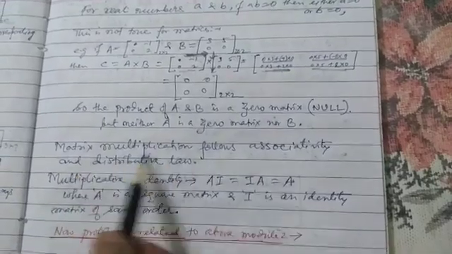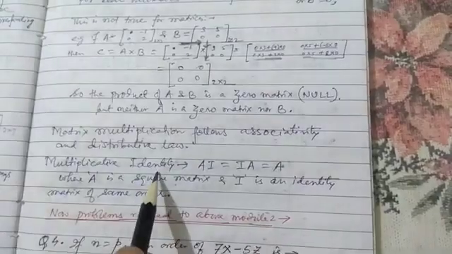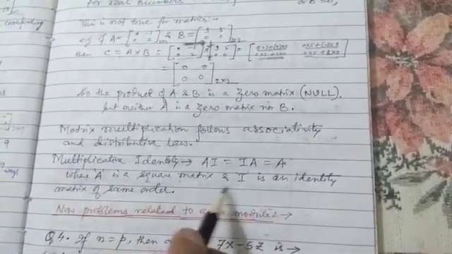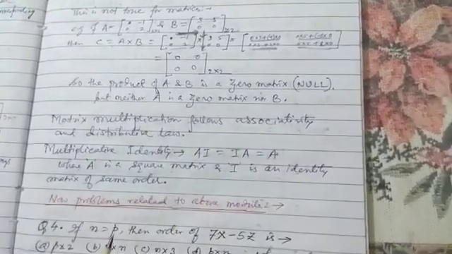Now, matrix multiplication follows the associative and distributive laws also. And what is the multiplicative identity? We know AI is equal to IA is equal to A only, where A is a square matrix and I is the identity matrix. I have already told you what the identity matrix is previously. Okay.